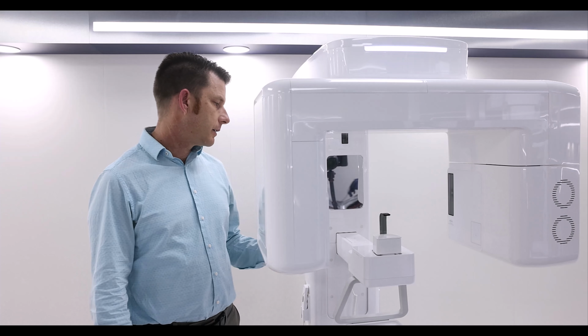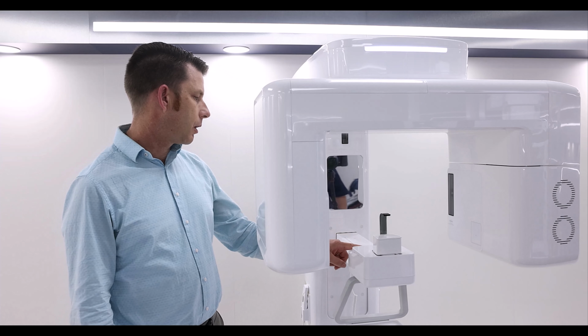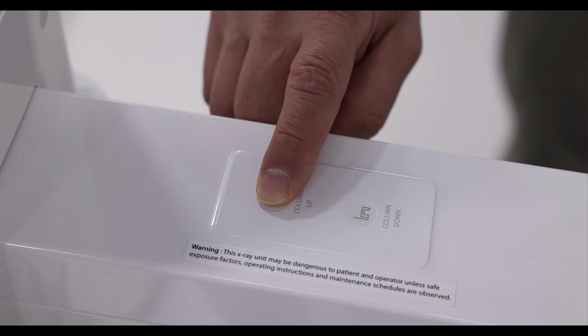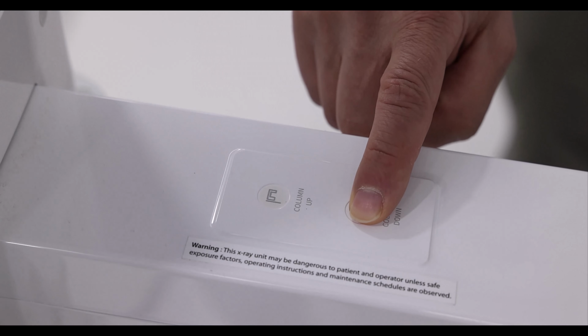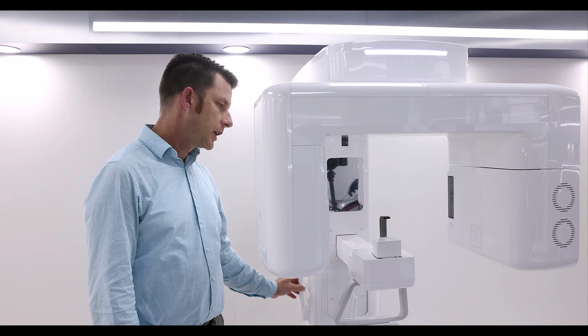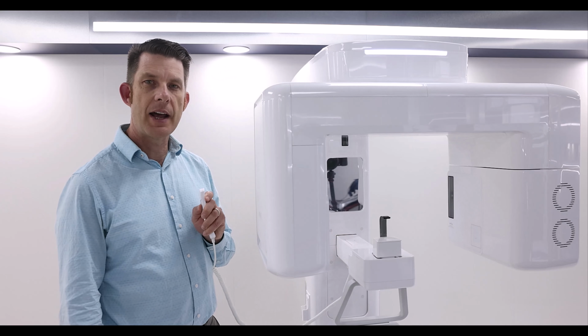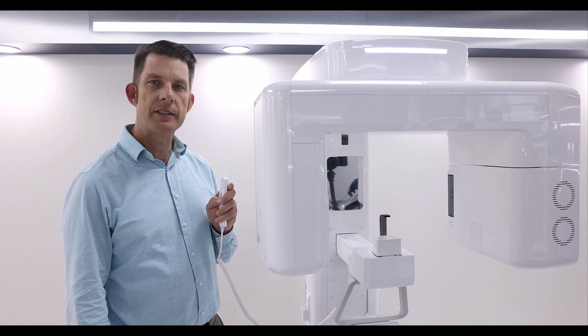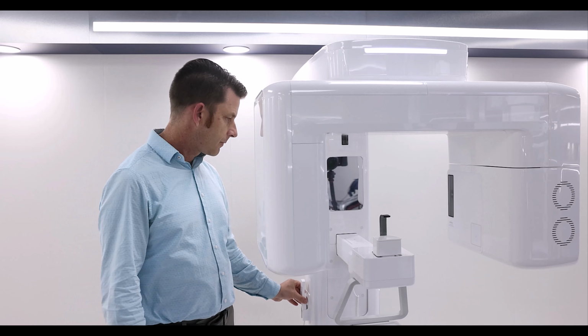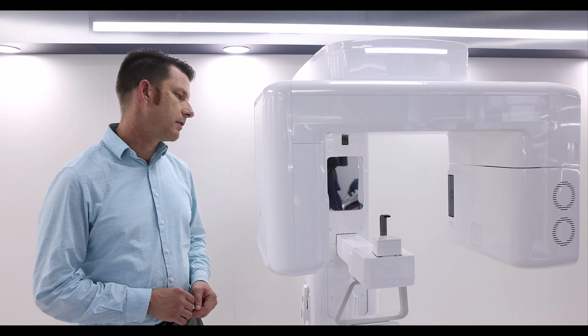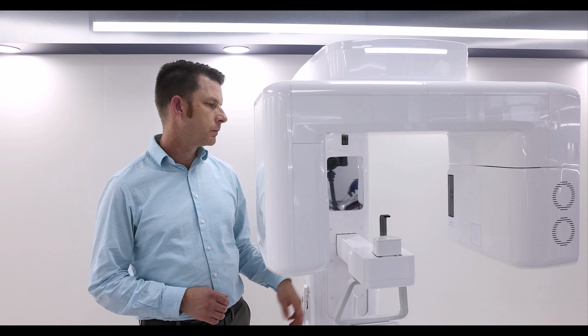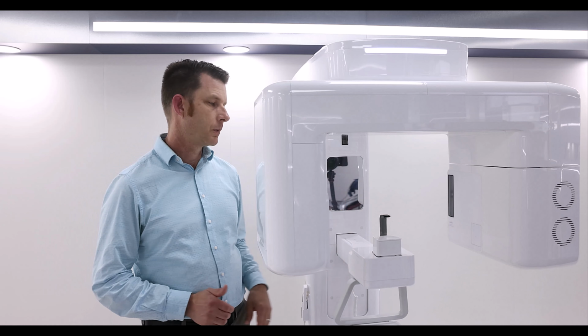The Vatech A9 column up and down button are on the horizontal arm. There's also your hand switch for up and down of the device itself. A unique feature of the A9 is there is no canine and there are no temple supports.